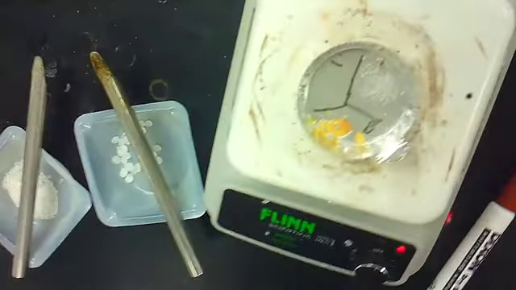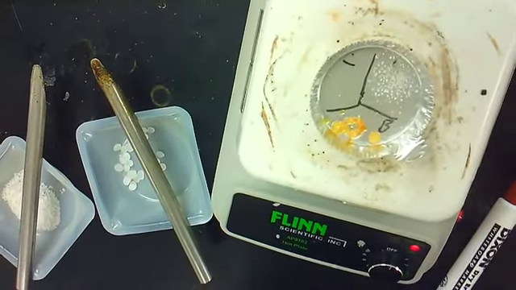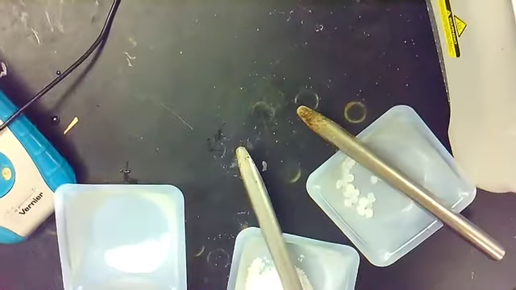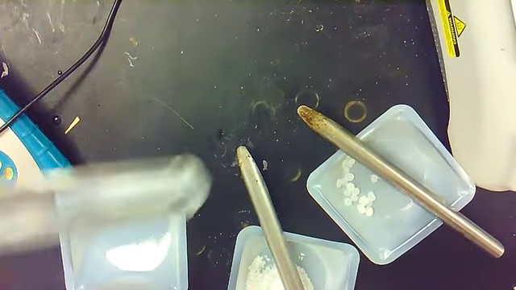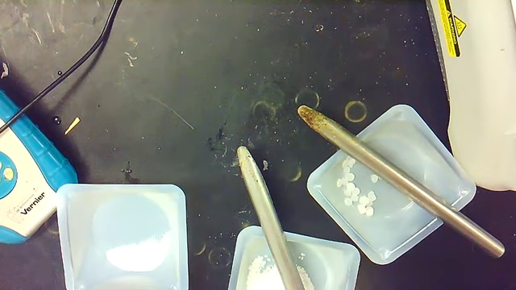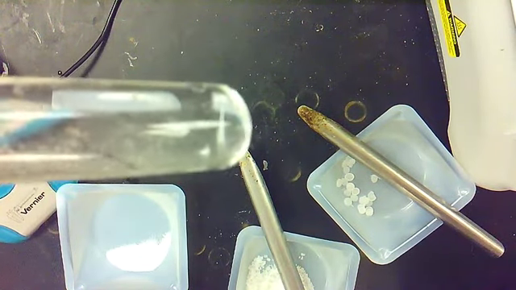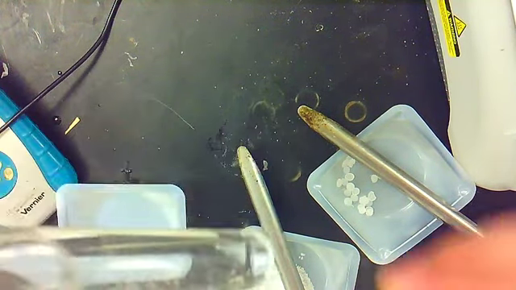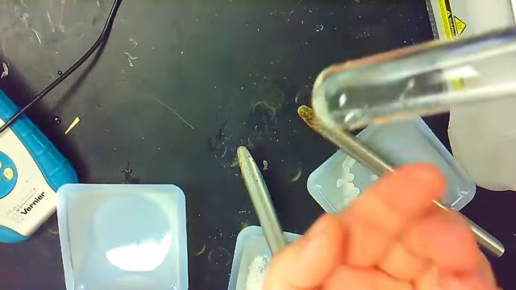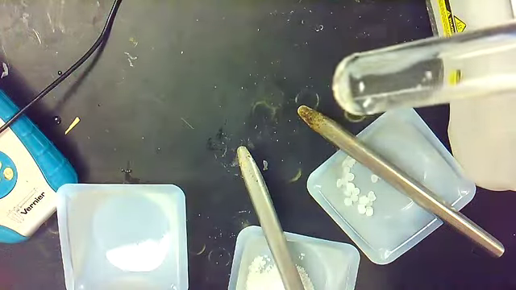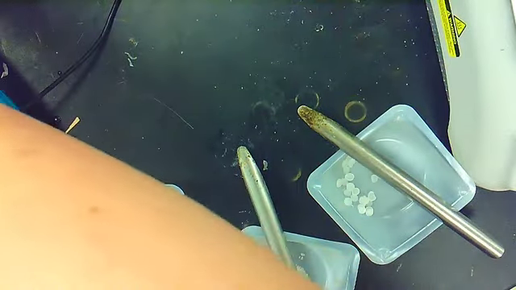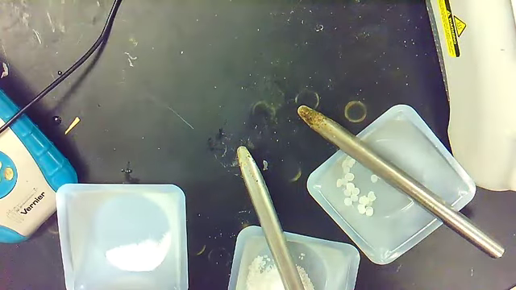Okay, notice how B is now bubbling and burning. Okay, all right. Looking at the tube. Right, it looks dissolved.